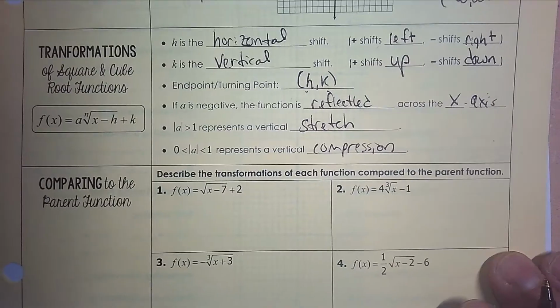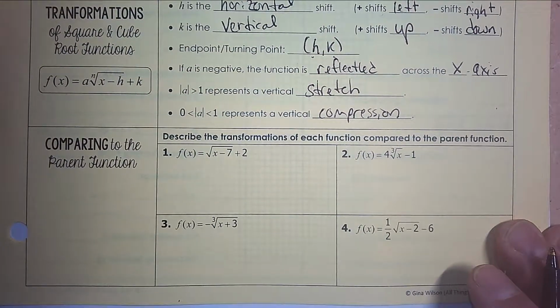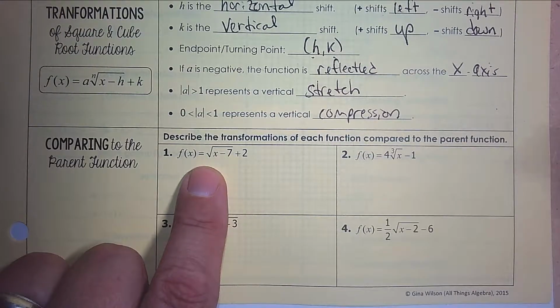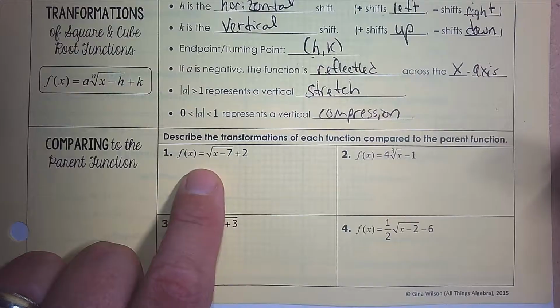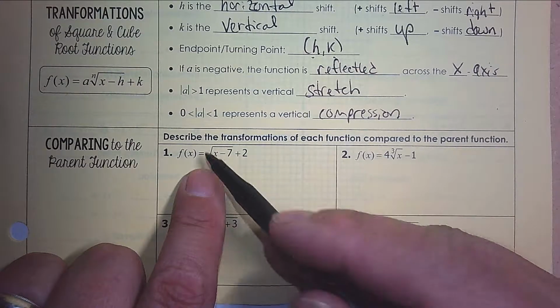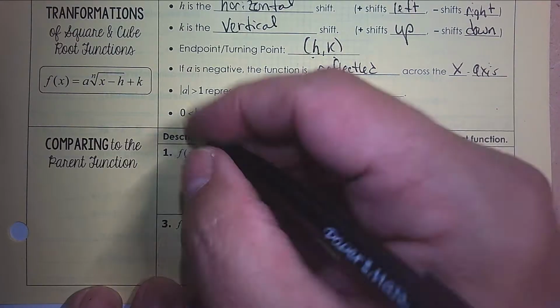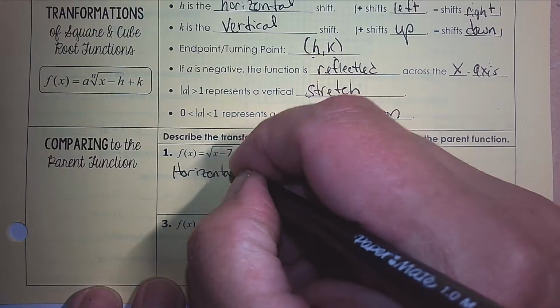So can you just describe the transformation that you see? So first of all, number one is what type of radical? This is called square root. Yes? What does the 7 do? What type of shift?